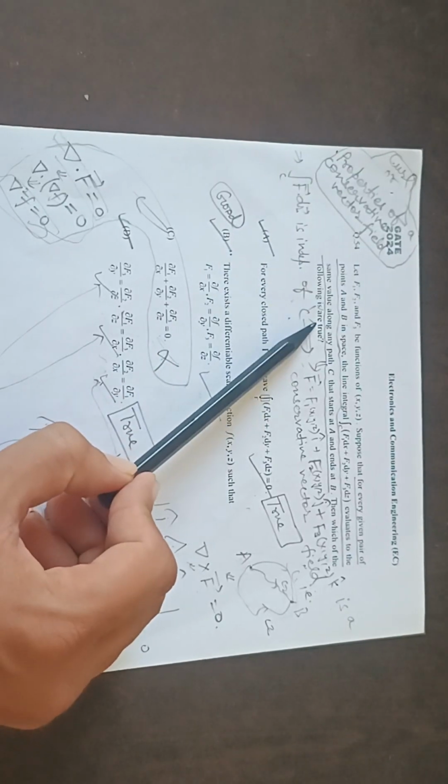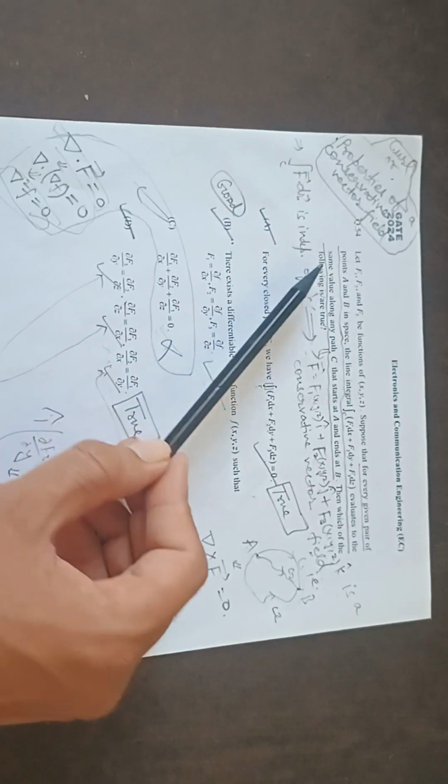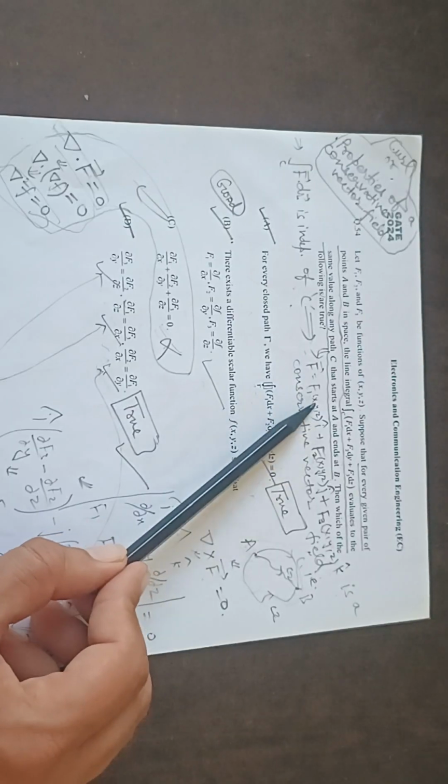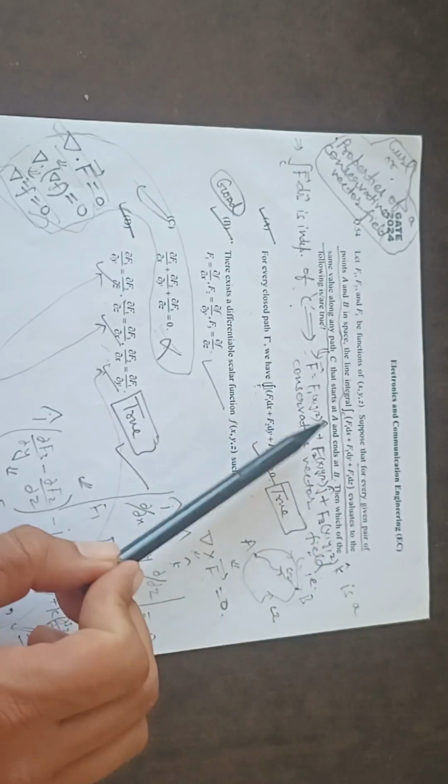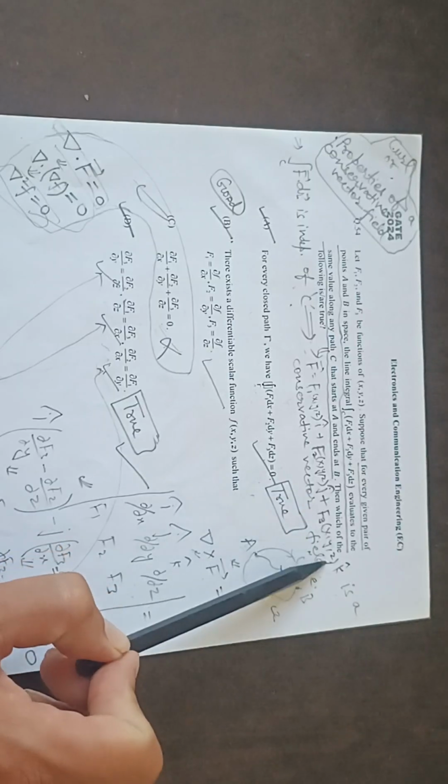So the integral of F dot dr is independent of C and only depends on the end points. So this simply means the vector field F, which can be written as f1 i plus f2 j plus f3 k, is path independent, so it is a conservative vector field.